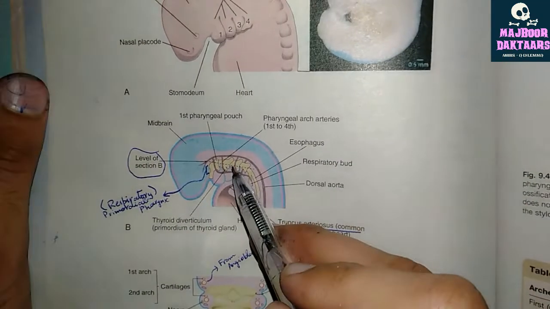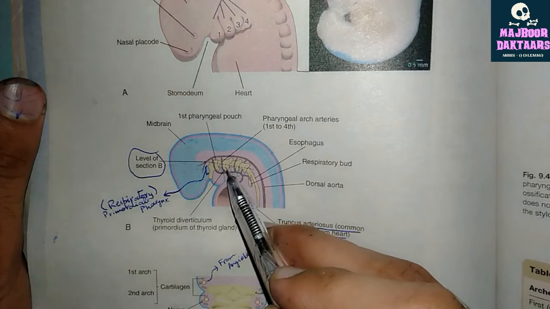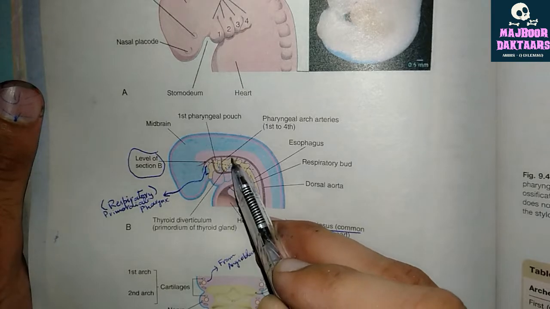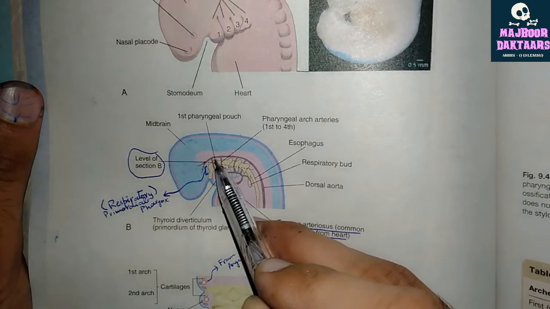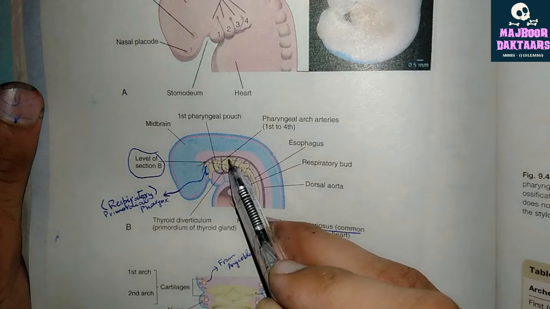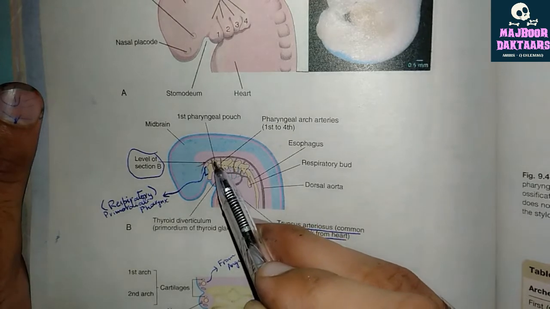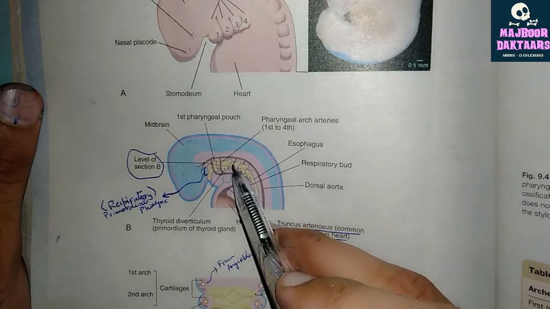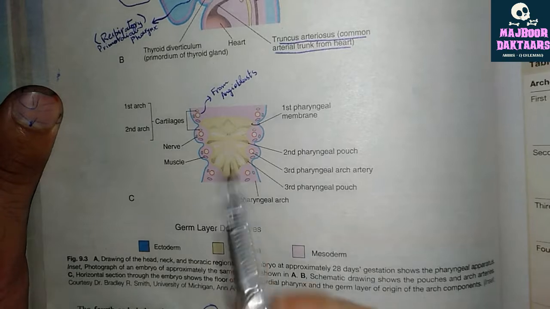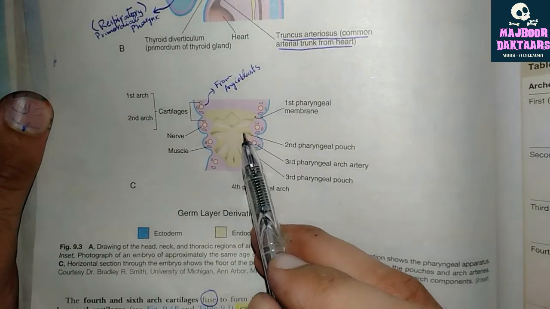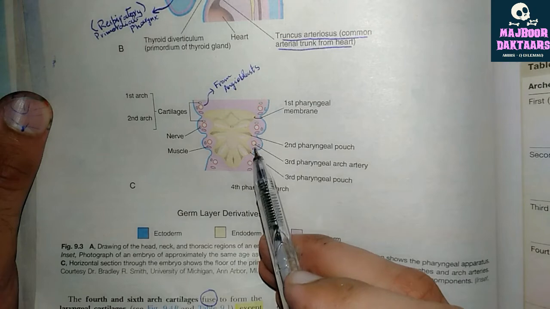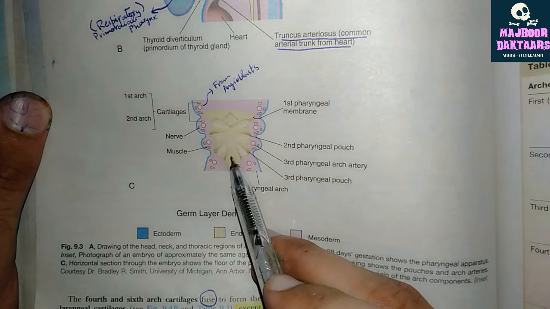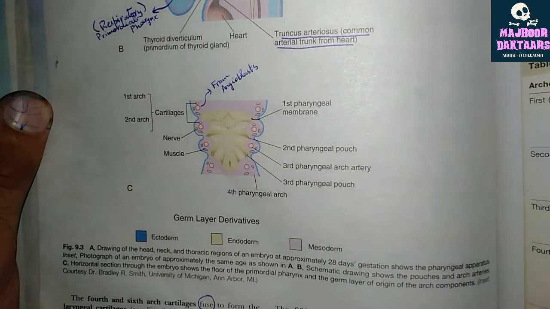In the sagittal view, we can see that this is the endoderm of the primitive pharynx, this whole one, and the outpocketings are arising from its dorsal side. Actually, it is arising laterally. These outpocketings are called the pharyngeal pouches. In the horizontal cut section, we can see that these pharyngeal pouches, which are present between two arches, are connected to the endoderm of the primitive pharynx.